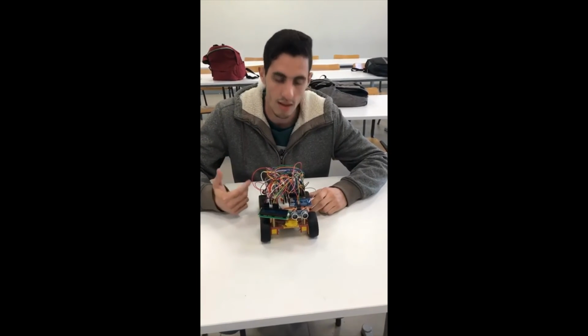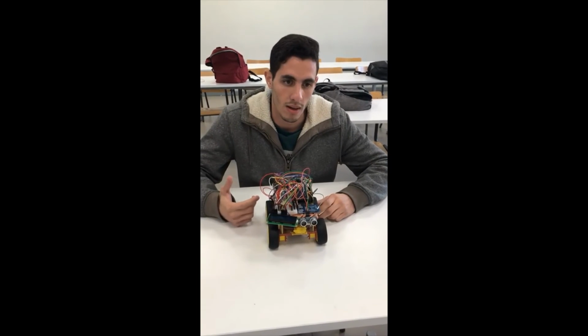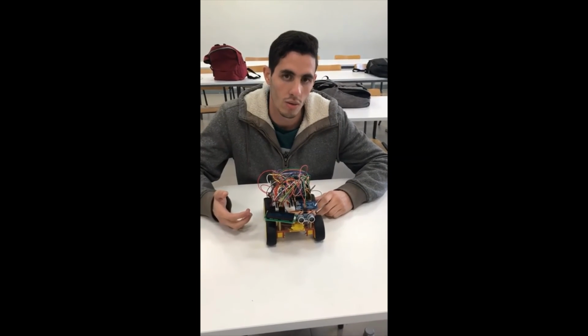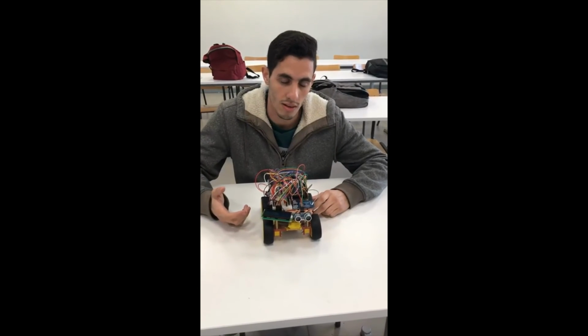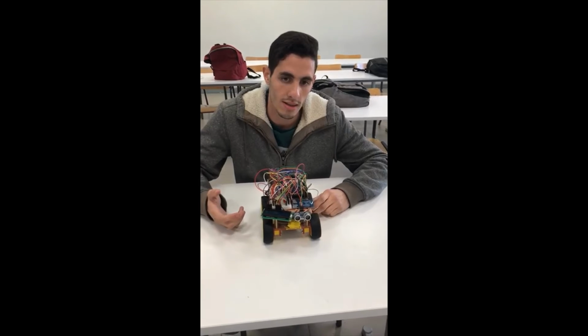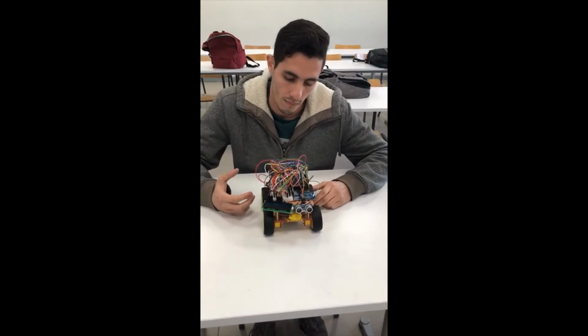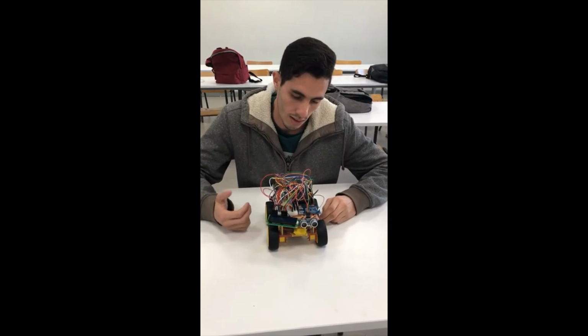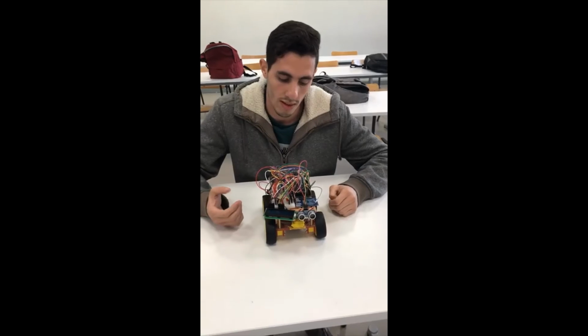Once reflected, they come back to the trig to be detected. This calculates the time the wave travels, and we already know the speed of the sound wave. So we calculate the distance, and we use this distance for the braking, for stopping the motors, and also for the buzzer to start.